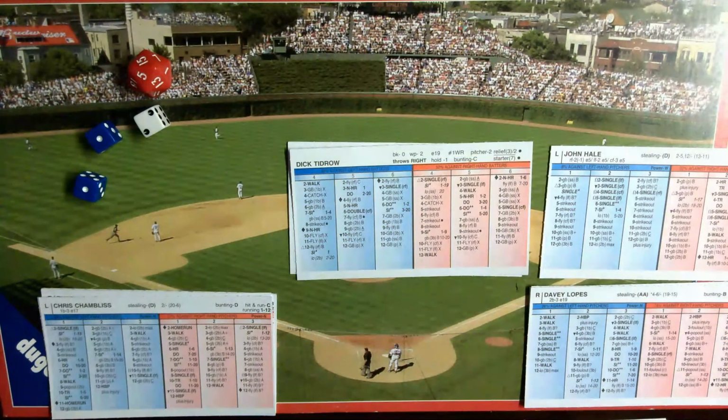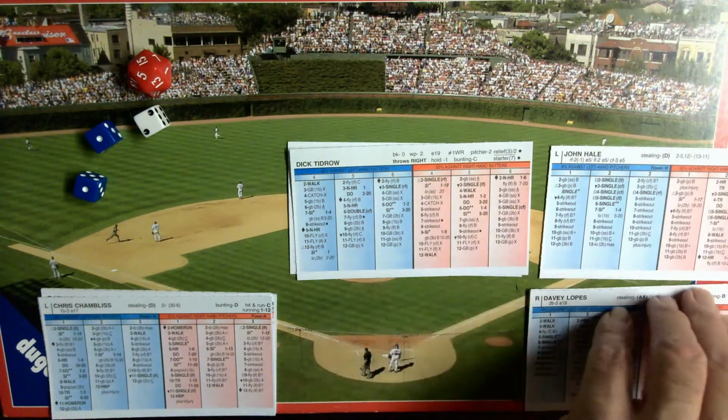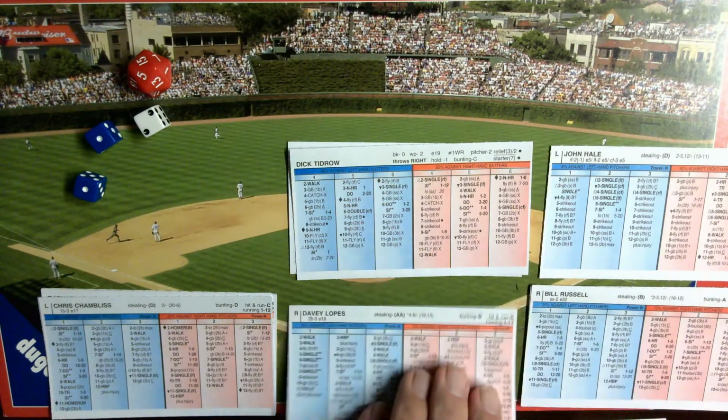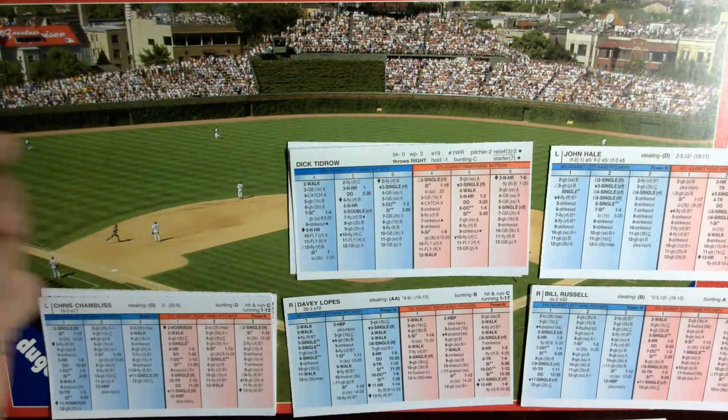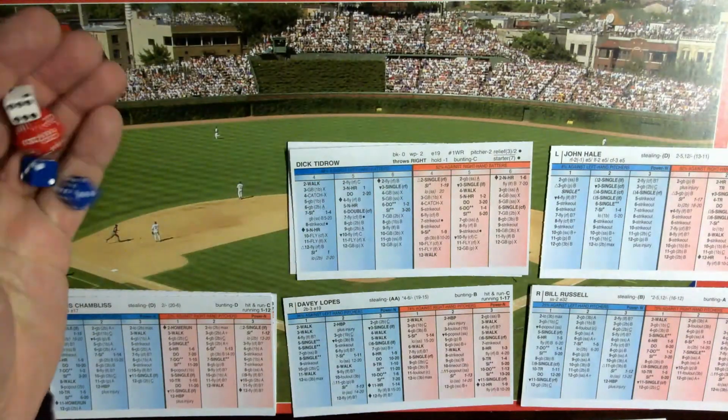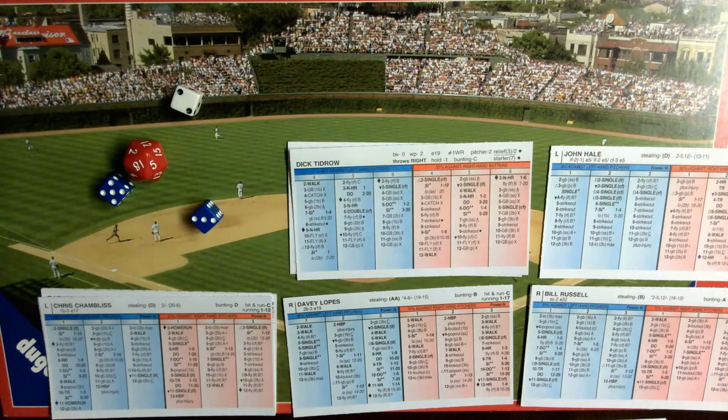Decent runner, Hale is. I'm going to keep him at first though. We're at the top of the order for the Dodgers. So we'll see if Lopes is able to bring him around. Lopes is up. Infield's playing back, hoping for the double play ball. That's a 2 and an 8. 2 and an 8 against a right-handed pitcher is a strikeout. Second out of the inning.